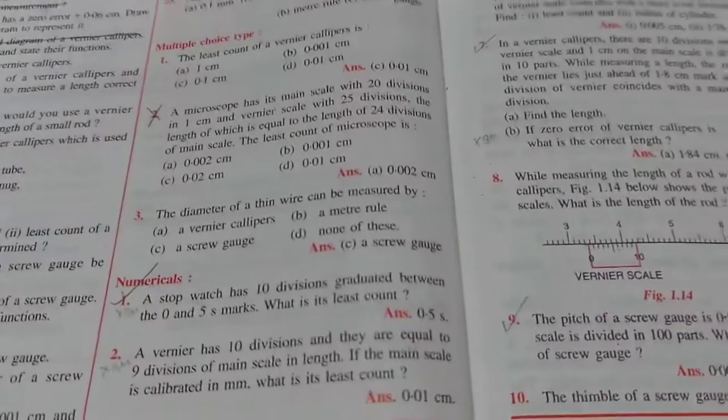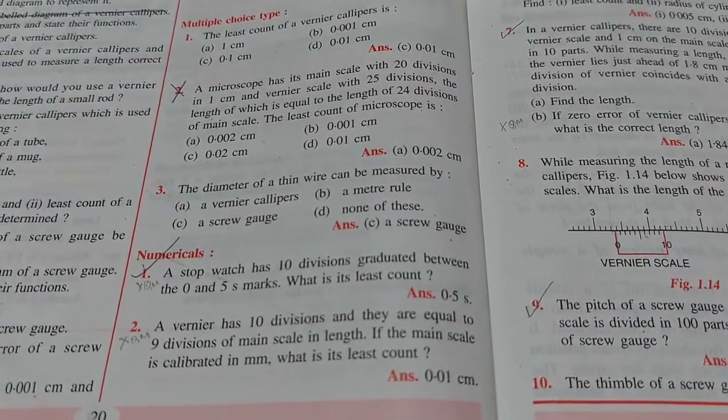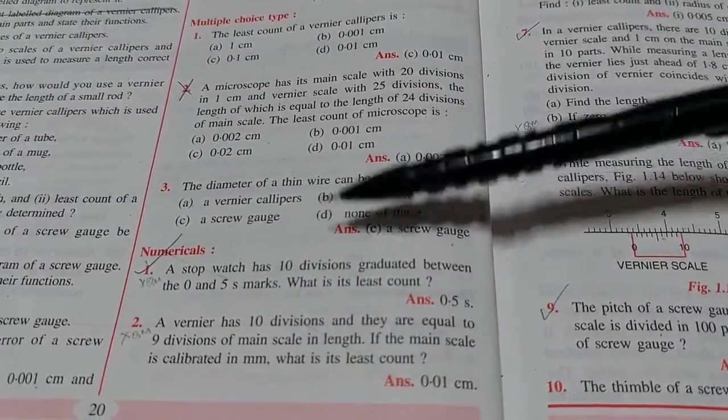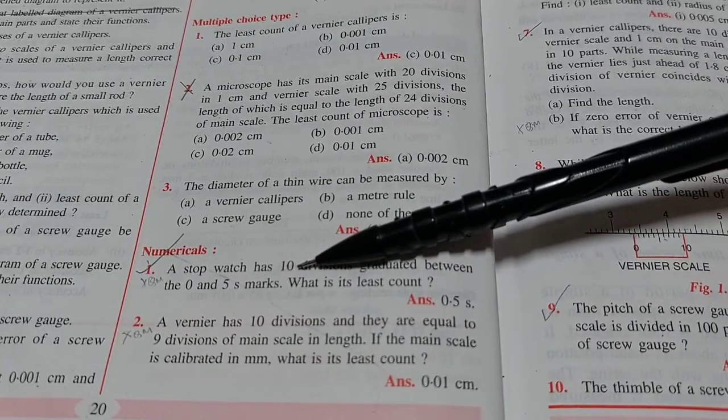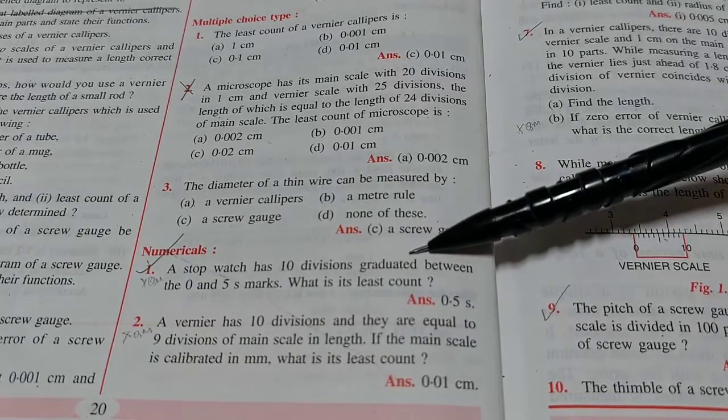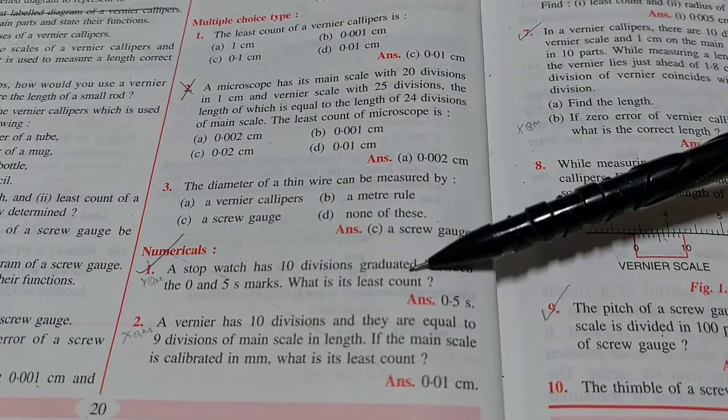9th Standard ICSE Physics, Exercise 1B, sums. The first sum. A stopwatch has 10 divisions, graduated between 0 and 5 seconds marks. So what is the least count? That is the smallest measurement which can be taken.